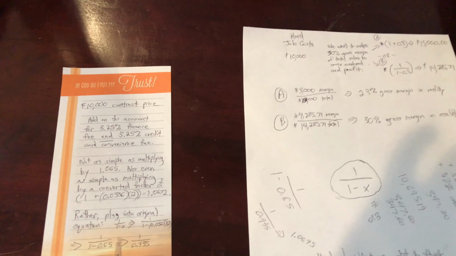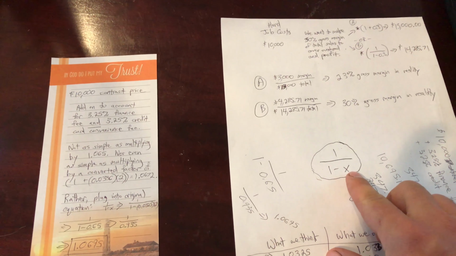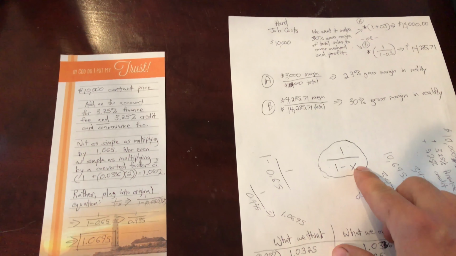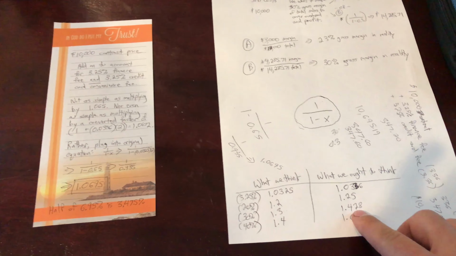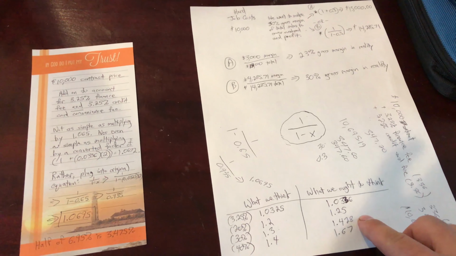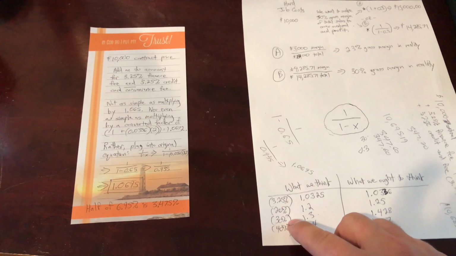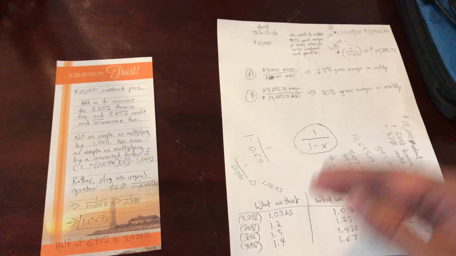Well, you don't just multiply by 1.3, you actually have to do 1 over 1 minus 0.3, or 30%, that's 0.3. And so you get 1 over 0.7, and so that ends up being 1.428. So you would actually multiply by this factor here in order to get your 30% of your final total price, that newer price that you come up with.